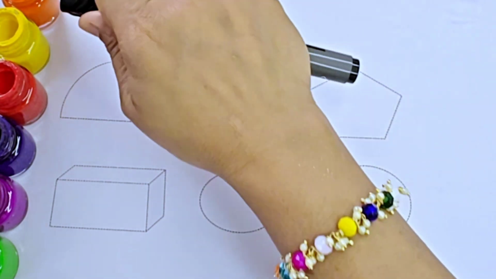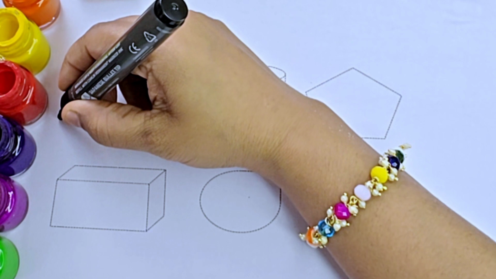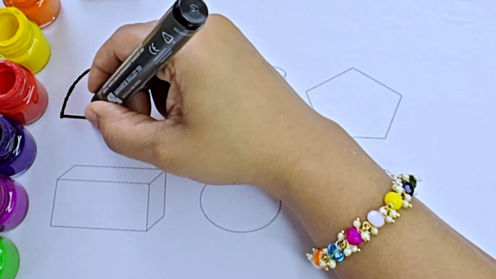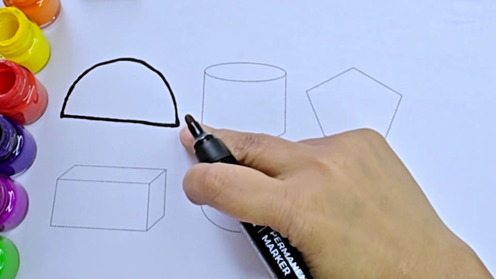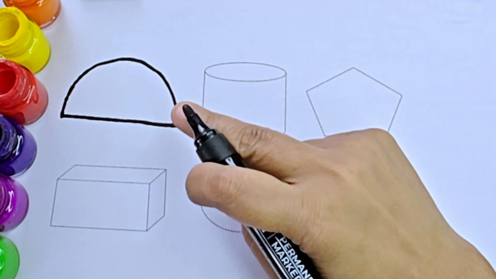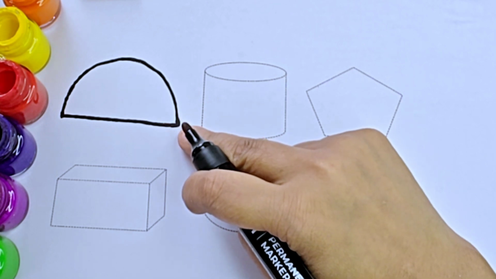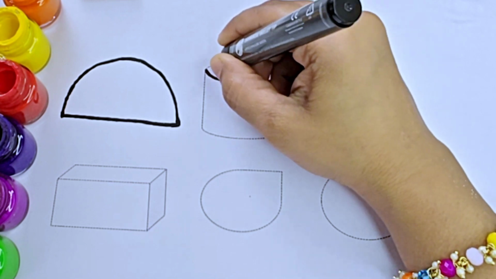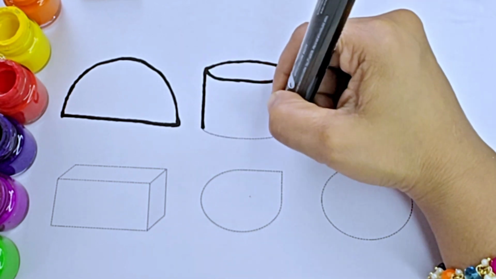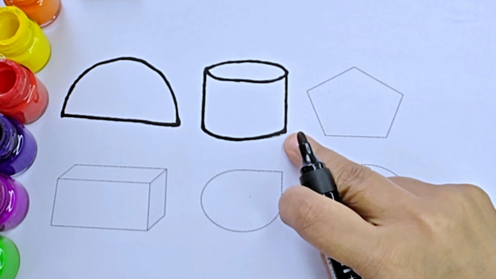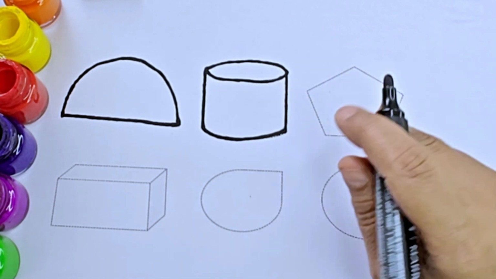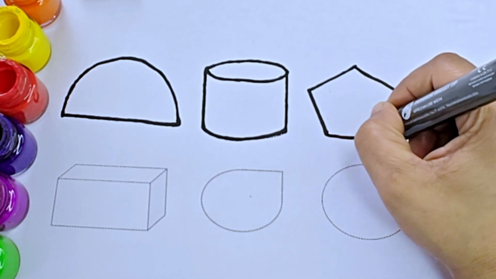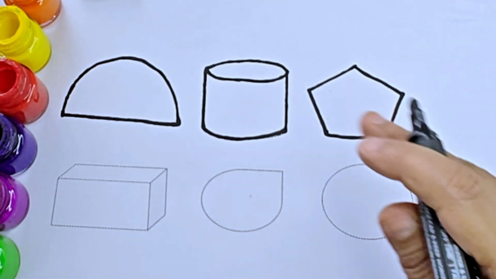This is black color. This shape is half circle or semicircle. Kids, which shape is it? It is half circle or semicircle. It is cylinder. Kids, which shape is it? It is cylinder. It is pentagon. Kids, which shape is it? Pentagon.